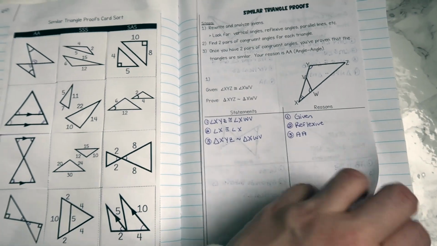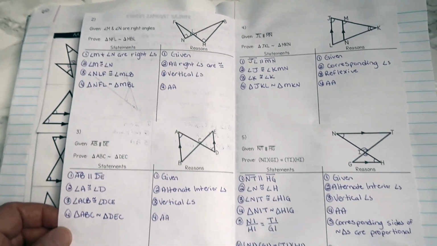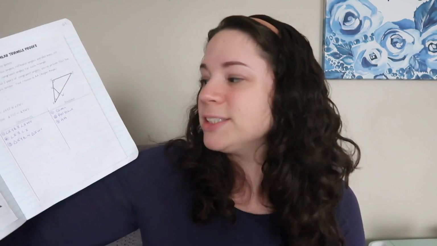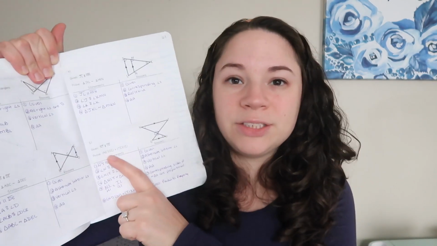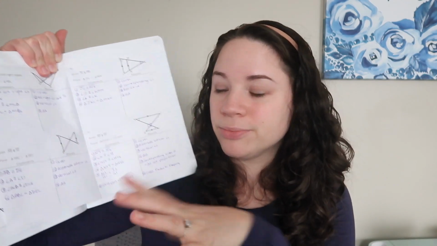They're the easiest proofs in my opinion, because typically you're just saying that the triangles are similar by angle-angle, which means they only need to find 2 pairs of angles. But I do include one example where they wanted students to prove something about the ratio, the proportion from the similar triangles. And then we move on to similar triangle applications.